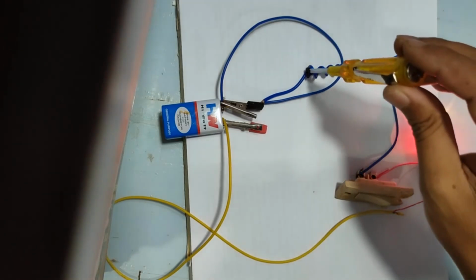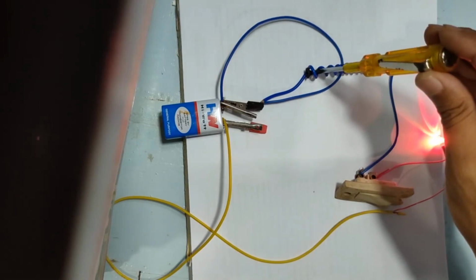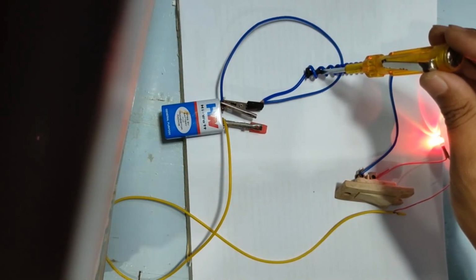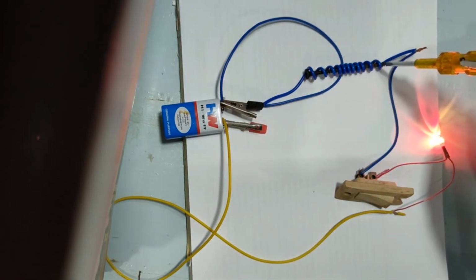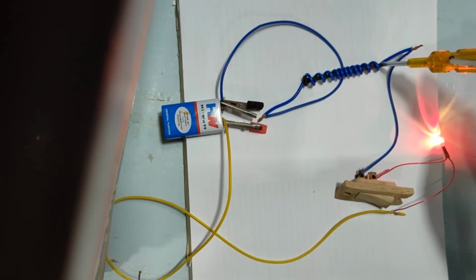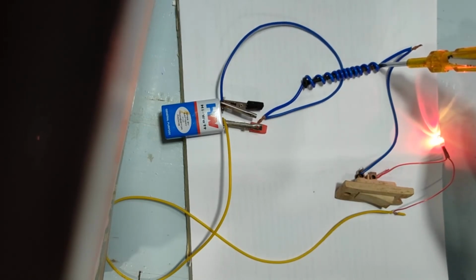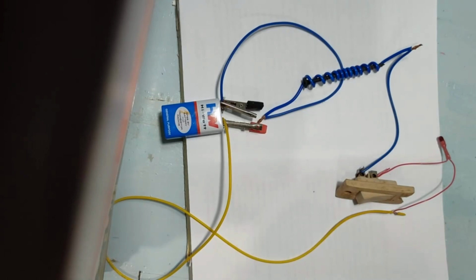This solenoid, or the material present inside the solenoid, is acting like a magnet. The iron is very heavy, so it's not pulling it, but I can feel the attraction. You can see it is trying to pull the material, meaning there is attraction between the two things. That force is not that great, but there is a small force which can be felt by touching it. So this is all about the solenoid.